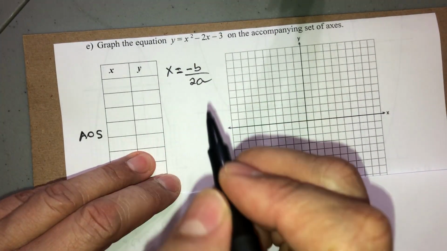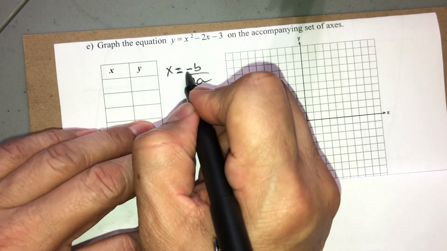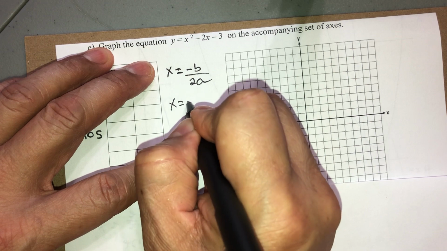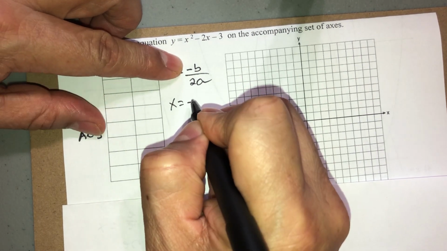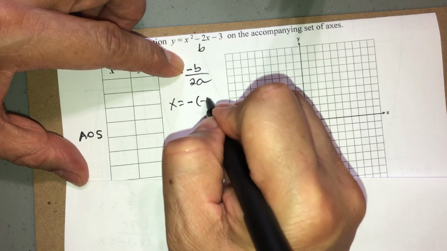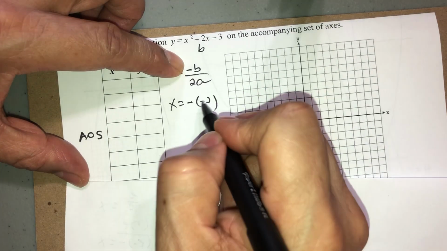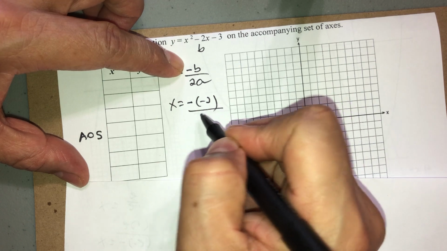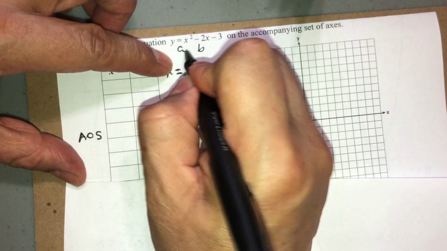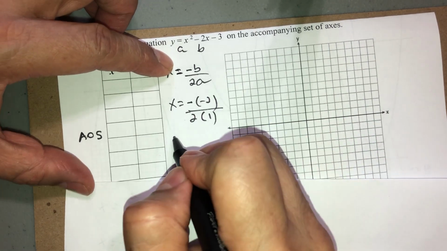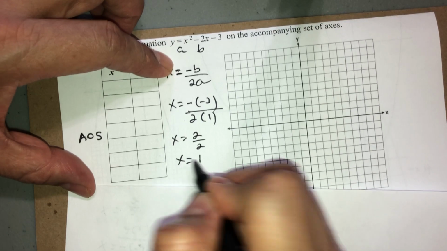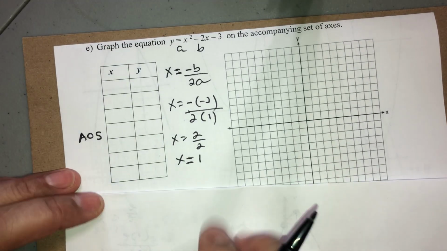So let's start again. Remember, a lot of you also forget the negative sometimes. So my formula says x equals negative b, but now because the value of b here is negative 2, I must put that in parentheses. Because if I don't put that, my answer becomes wrong. Over 2 divided by 1, which is the value of a, then I can solve. That becomes positive, and if I divide that, my axis of symmetry is x equals 1.